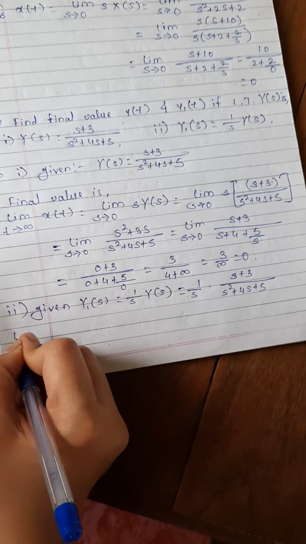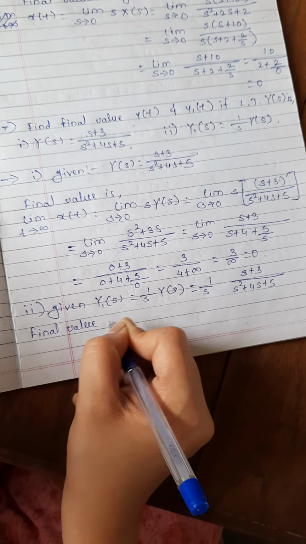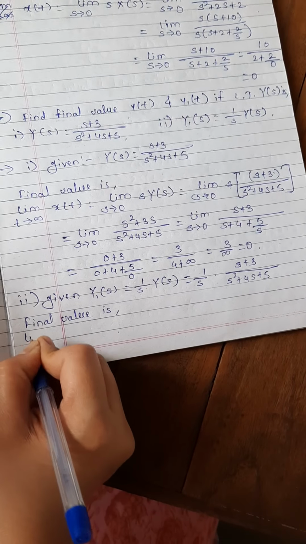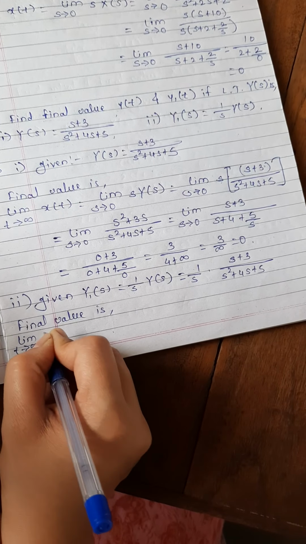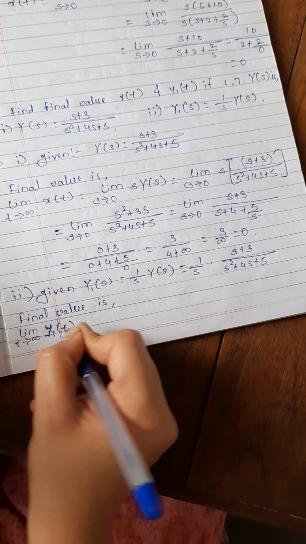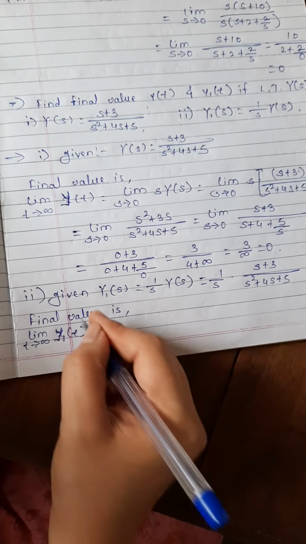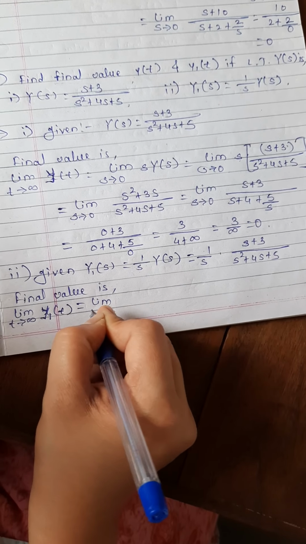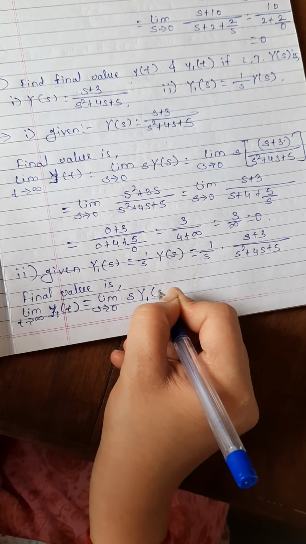Now final value is given by, we use the final value theorem: limit t tends to infinity of y1 of t, which is equal to limit s tends to 0 of s into y1 of s.